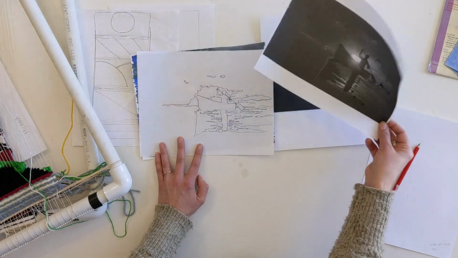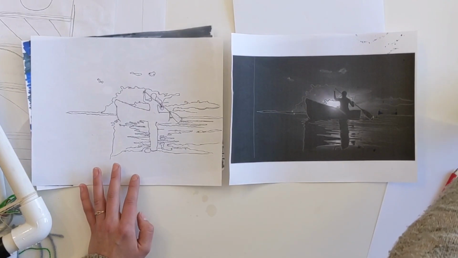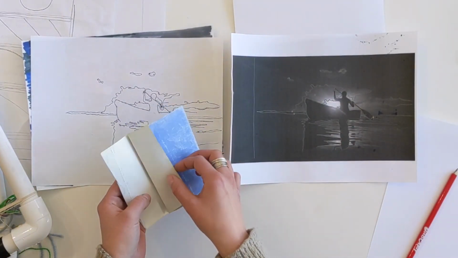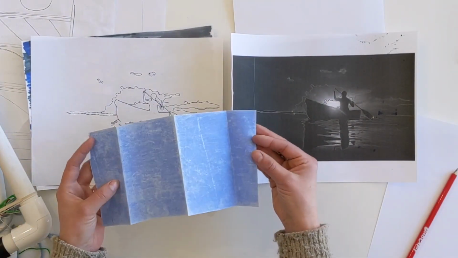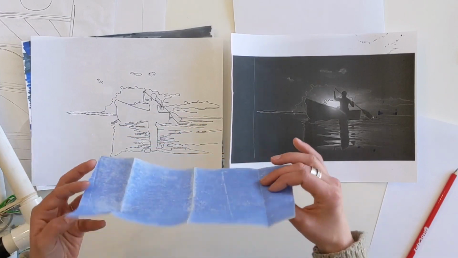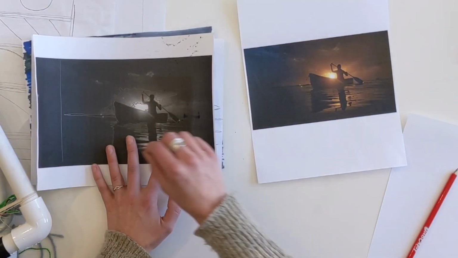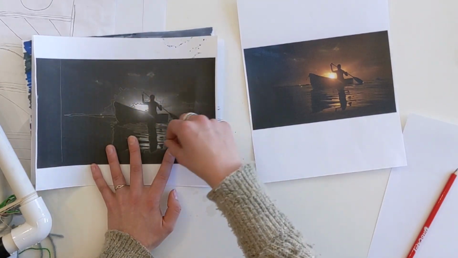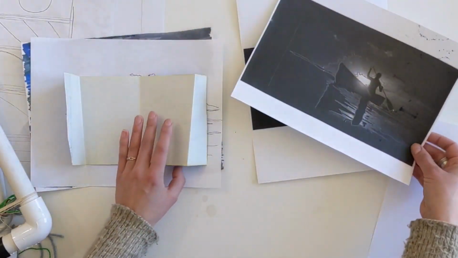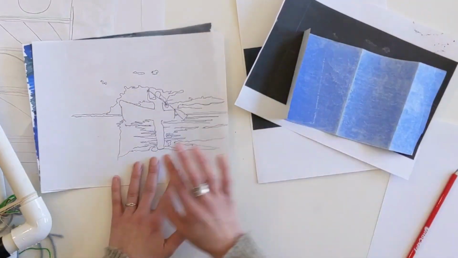And then I took this image, and using this chalk paper, which is a type of transfer paper used in sewing, I laid this on my piece of paper, put this design on top, and then traced along those graphite pencil lines again, and that transferred blue lines onto this paper.